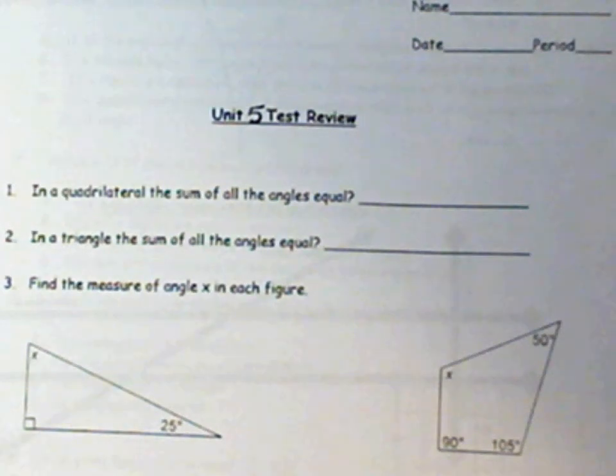Okay, first we're going to start off with the Unit 5 test review. On this video we are going to review numbers 1 through 12. We will do a separate video for the second piece to the review. Remember, your test is Wednesday. It is over triangles, quadrilaterals, finding the missing angle in both, and being able to look for an angle. Also coordinate graphing.